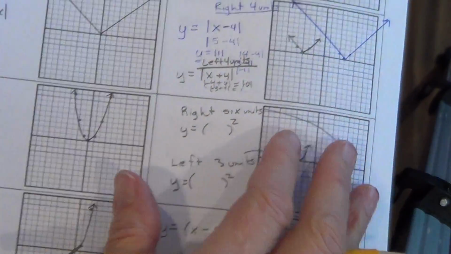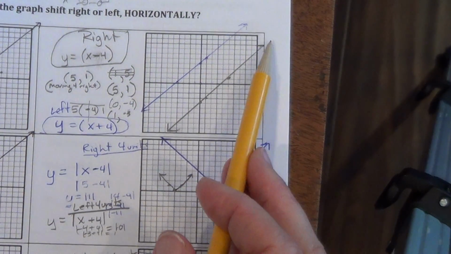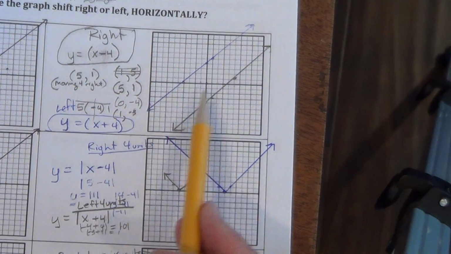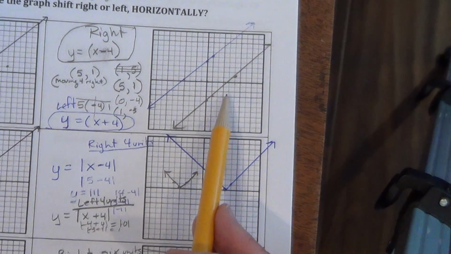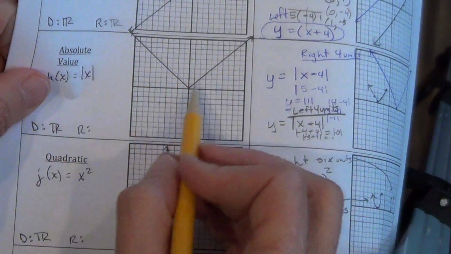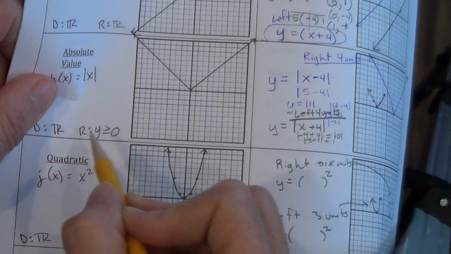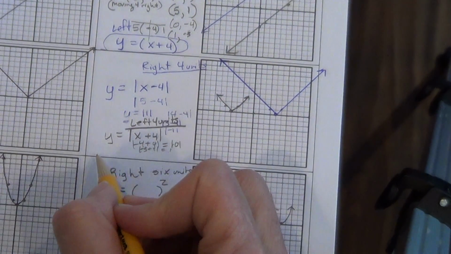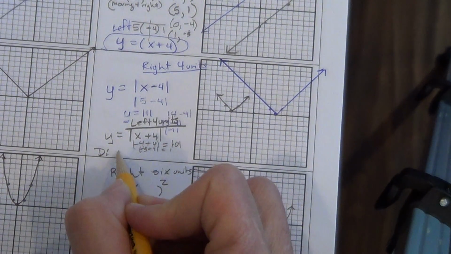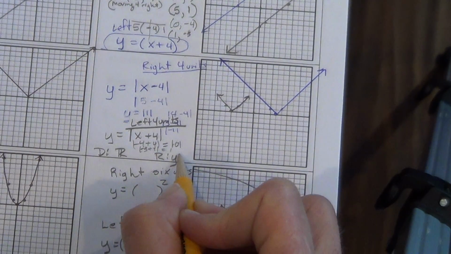By the way, I want to go back up and talk about domain and range. With the linear, when we shifted left, right, did we make any limitations? No. So it's still all real numbers on both of those. Now on the absolute value, remember our limitation was that y is greater than or equal to 0. The domain is all real numbers. When we come over here, we notice y is still greater than or equal to 0, isn't it? So we haven't made any effect on our domain and range in making horizontal shifts.